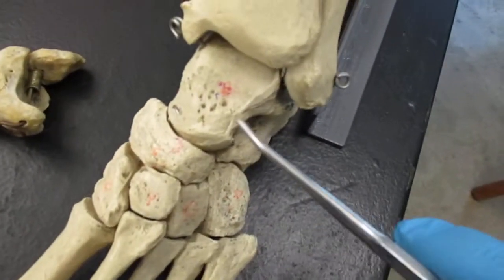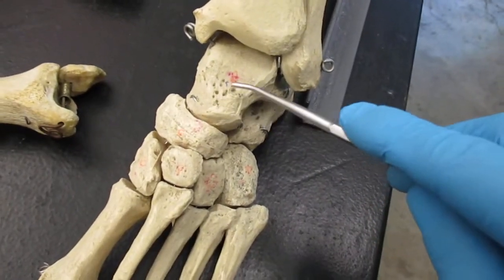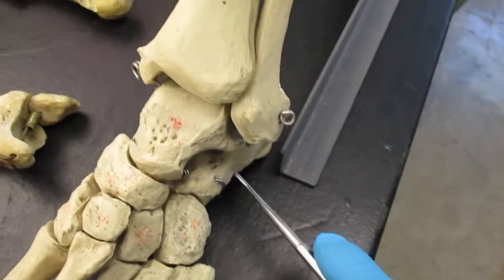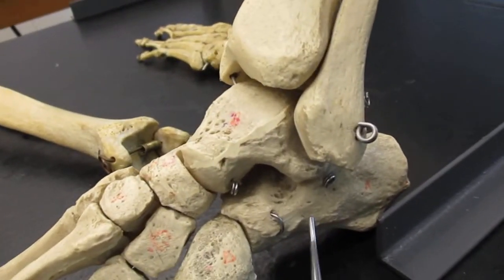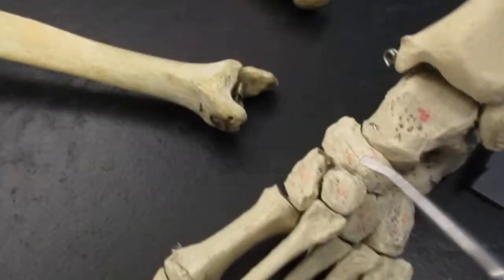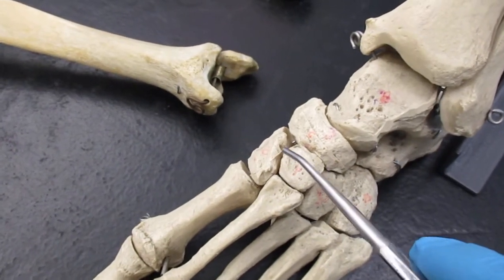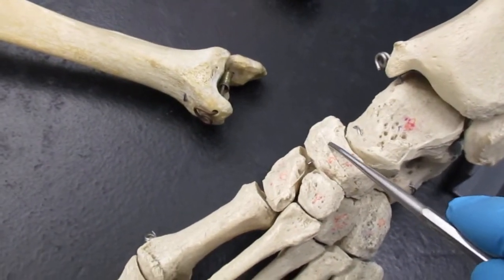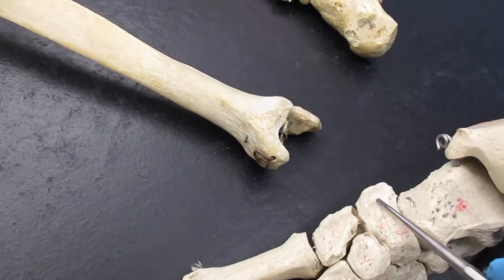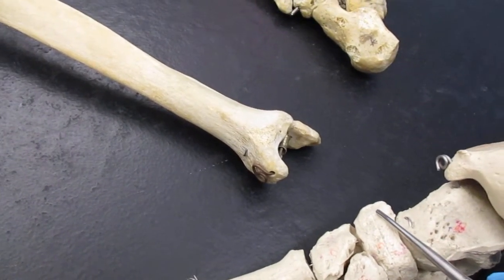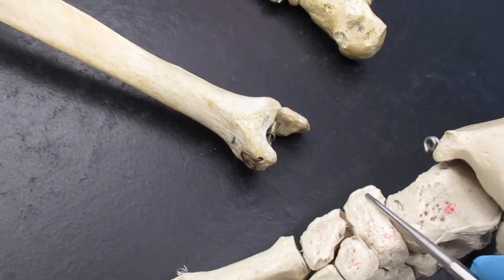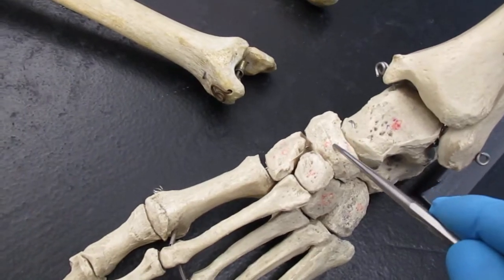And then, let me turn it over this way. Maybe it'll stay there. So, right here we have the talus bone. Here we have the calcaneus bone. I've already showed you the cuboid. And then we have this bone right here called the navicular bone. Navicular bone right here.